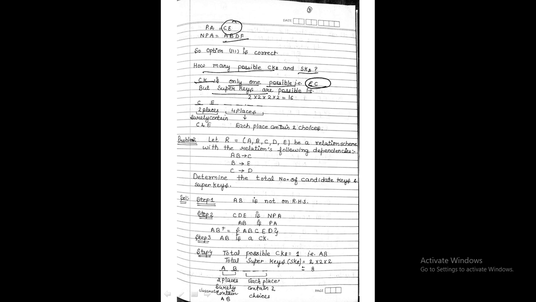Now take 6 blank places, with CE placed on the first 2 places. Each of the rest of the places can have 2 choices, because in the candidate key 2 attributes are taken, so in a super key we can take at least those 2.